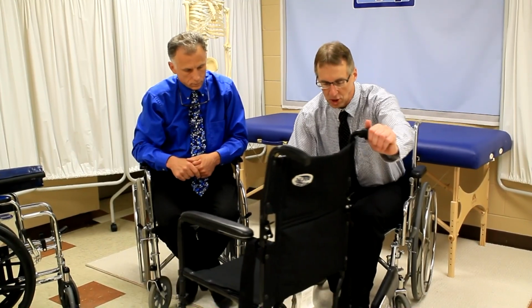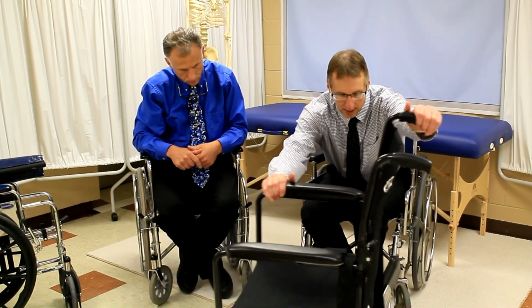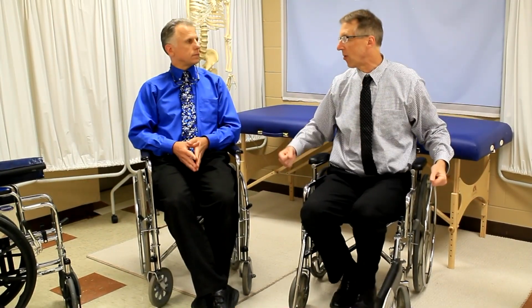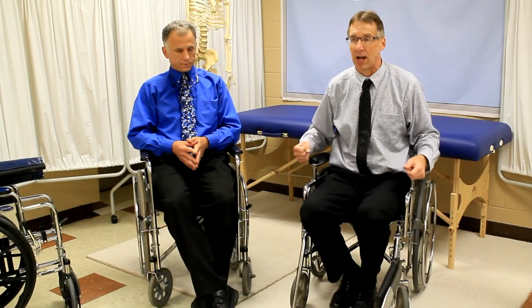The last type of chair is a bariatric. Bariatric meaning for maybe a heavier person or individual. They're wider, they're well built, they're very solid. I saw one that could hold up to 700 pounds. So that's the 4 types of chairs.